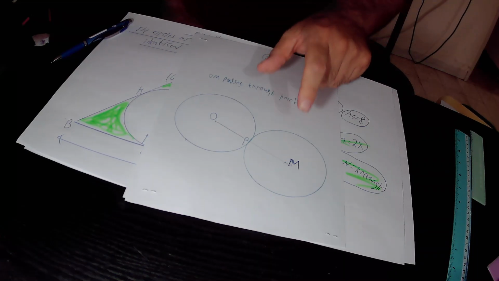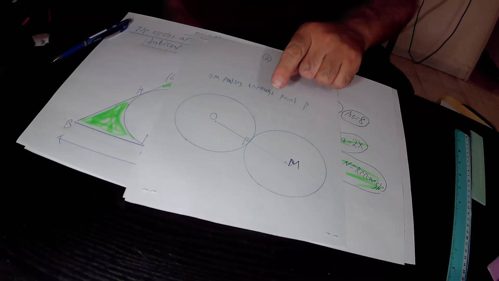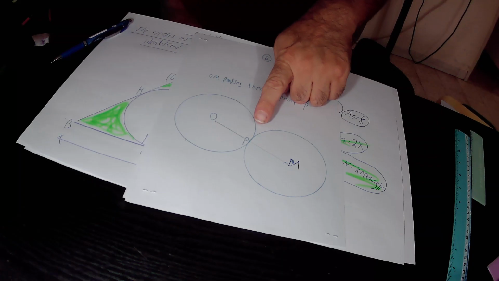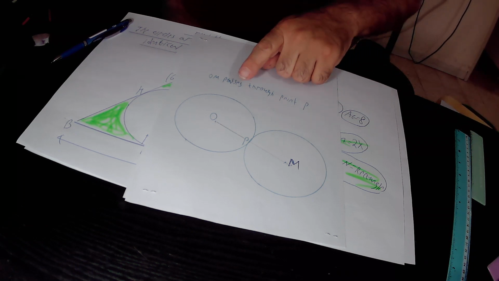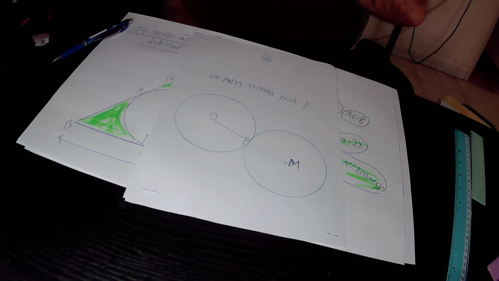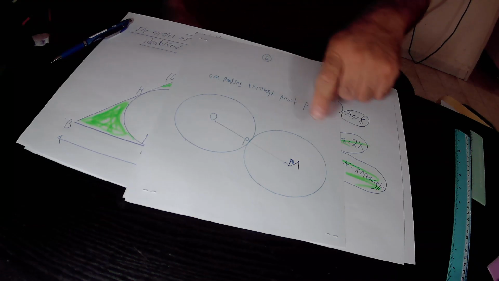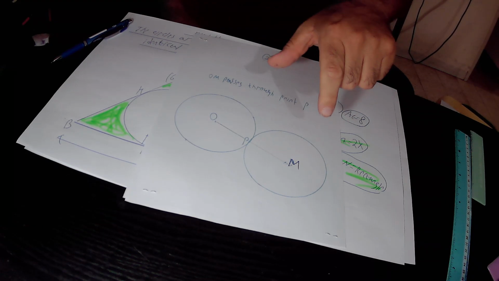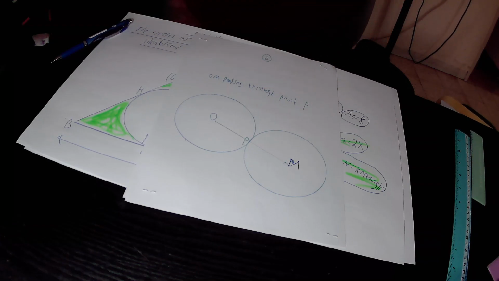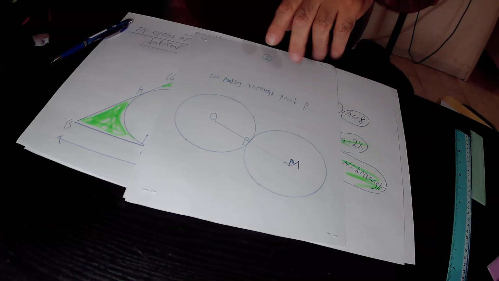So in the drawing, we have those two circles. This is their touching point, that is defined as point P. Point O is the center of the circle, point M is the center of the other circle, therefore OM is the line that connects the circles together. According to this rule 10, the line OM must pass through point P, that is their touching point. Again, OPM is one straight line.